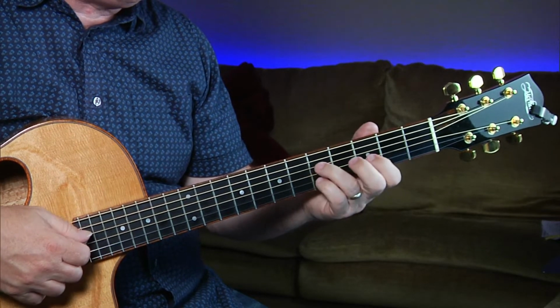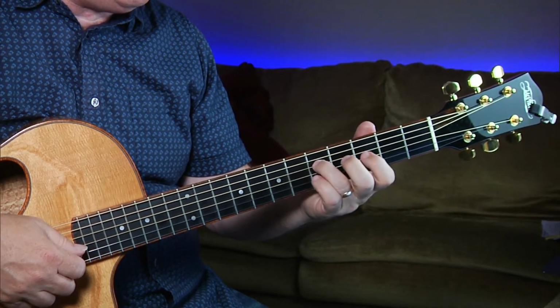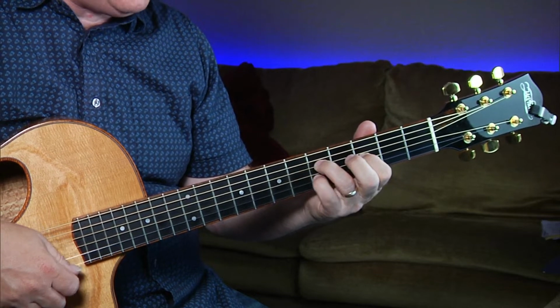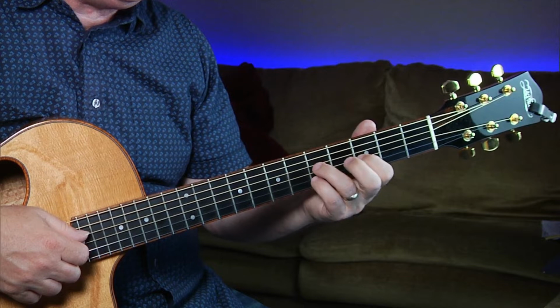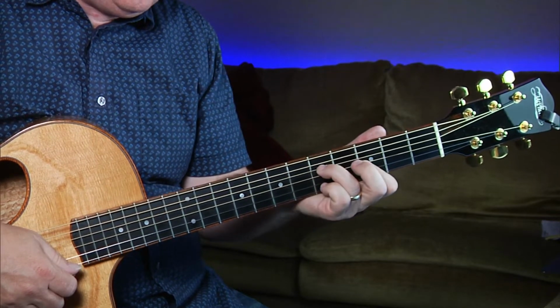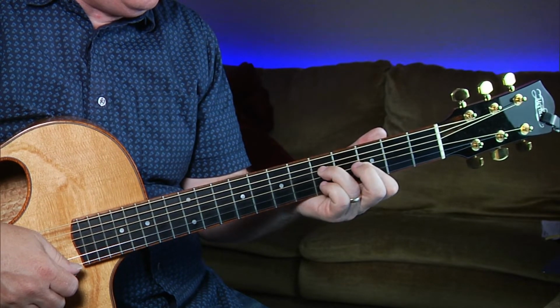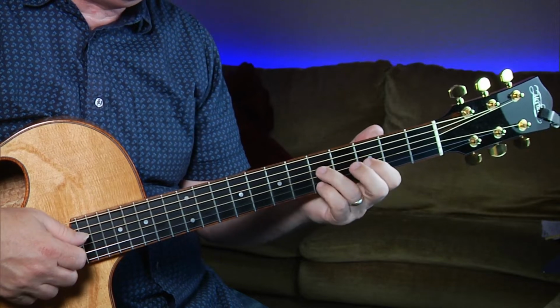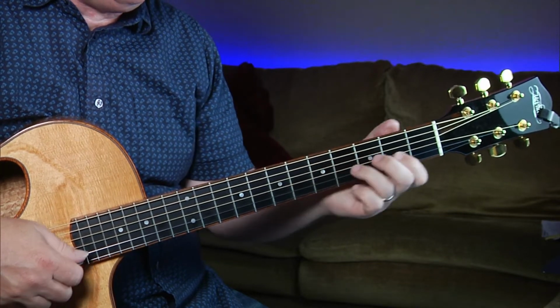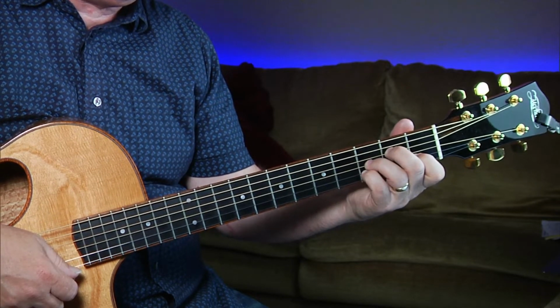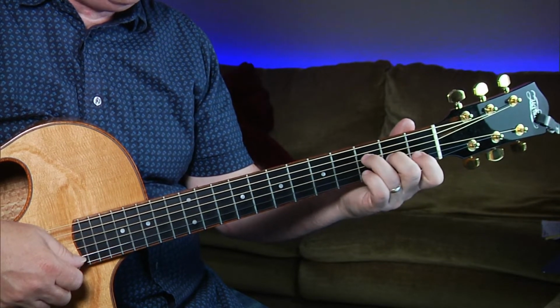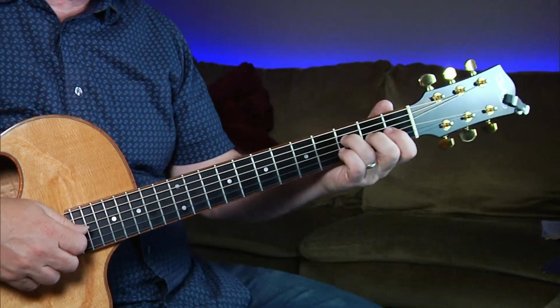I jump up to the third position here, and I catch the G with my third finger, first finger on the B flat, and the pinky on that high E. Then I bar my first finger to catch that D, then back in the open position, 2, 3, and 1 there, and catch the D with my pinky. That's probably the trickiest move in the whole song.